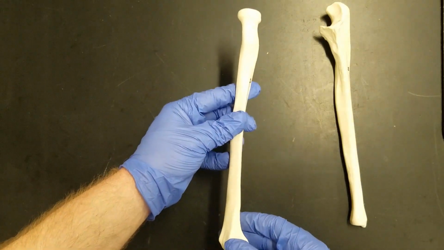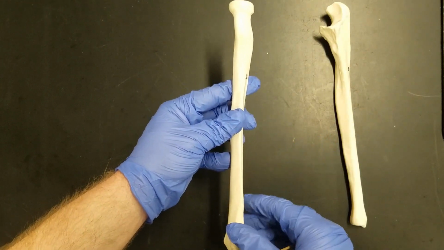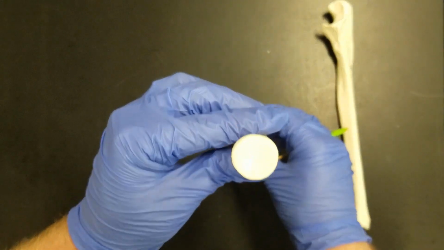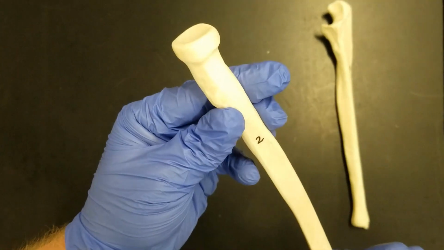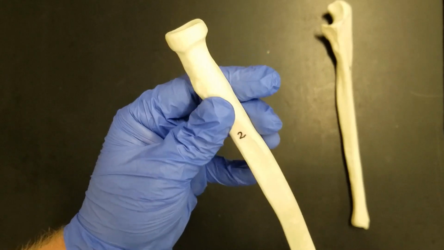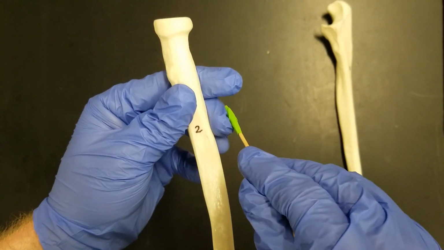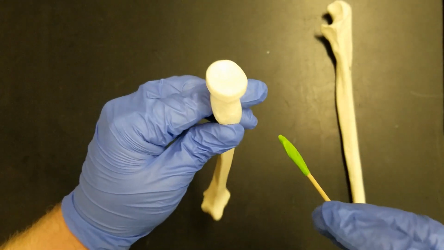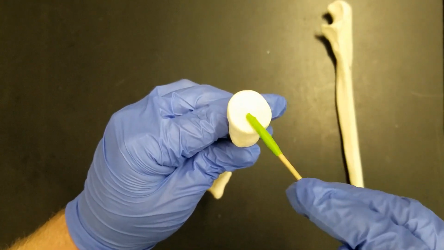Remember, the radius is the lateral bone of the forearm. If we look at the head of the radius, we notice that it's really circular and disc shaped. Remember, radius refers to half of the distance across a circle, so radius has a circular head.